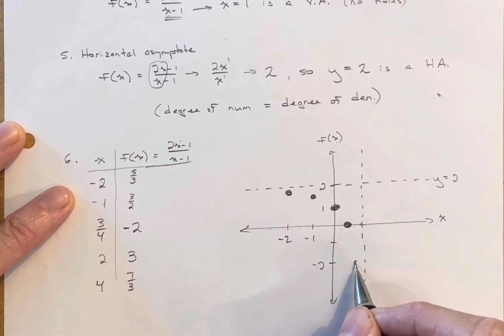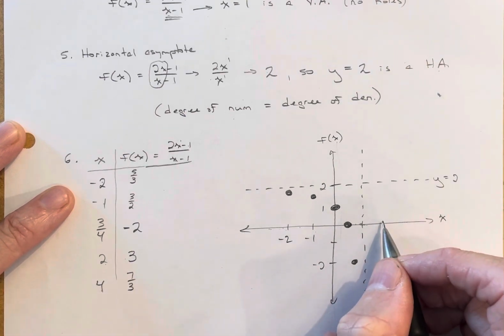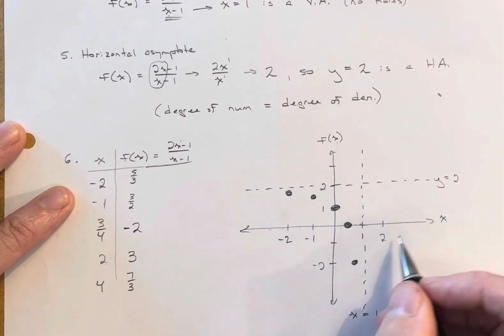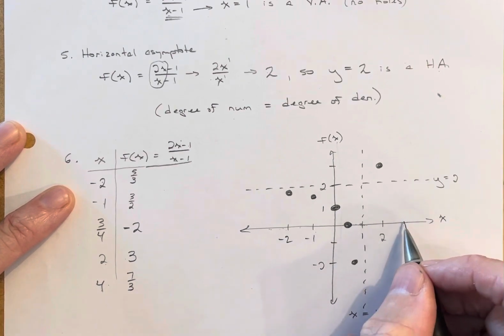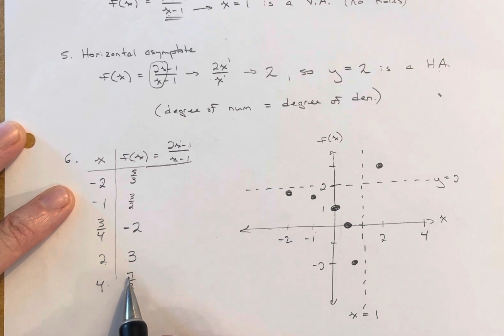That's down here. 2 says 3. So this is 2, and that means that's 3. That's up here. And finally, 4 says 7/3. I'll put 4 here. 7/3 is 2 1/3.